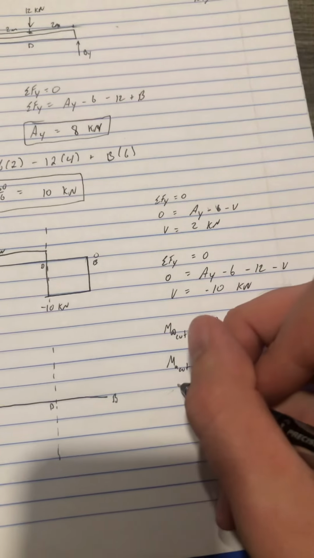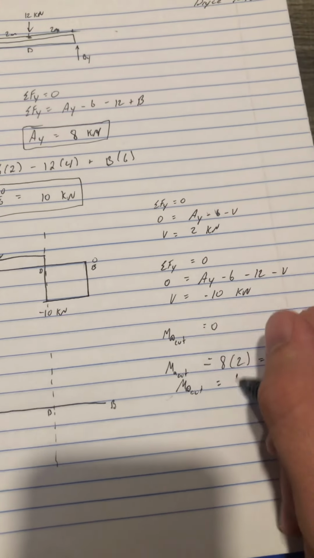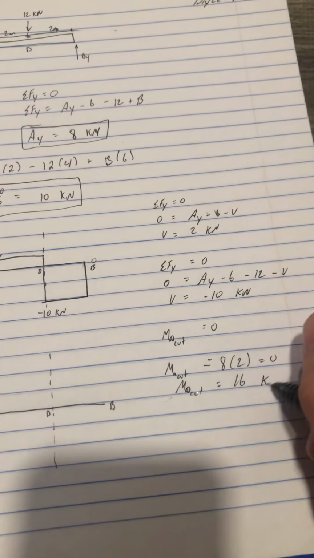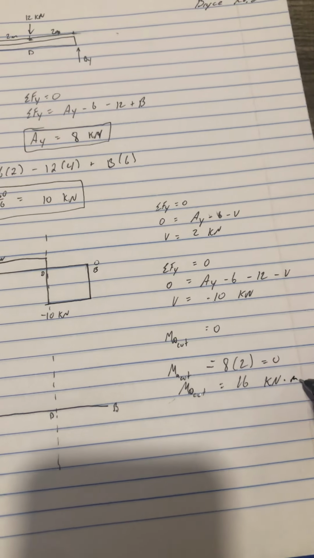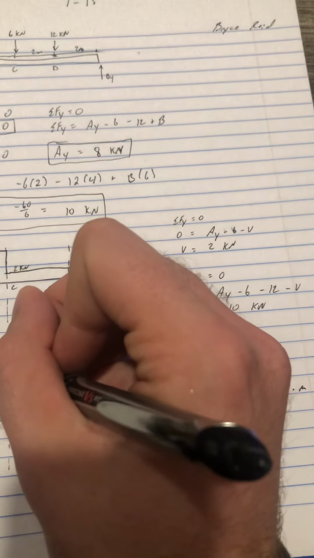We'll find that the moment at the cut equals 16 kilonewton meters. So we'll go up here, it's going to be 16.